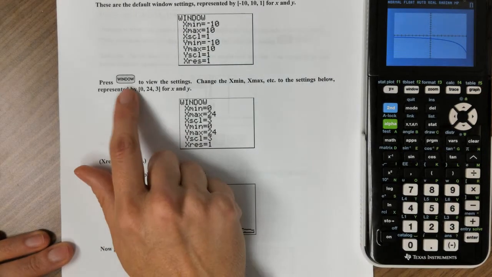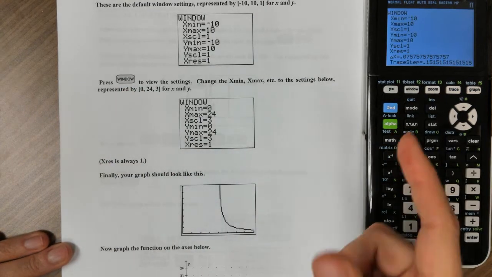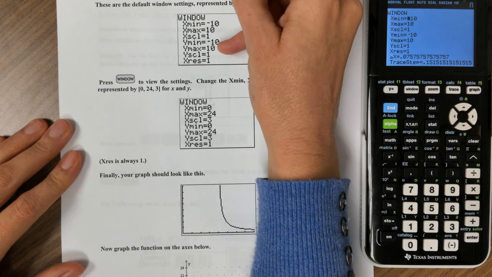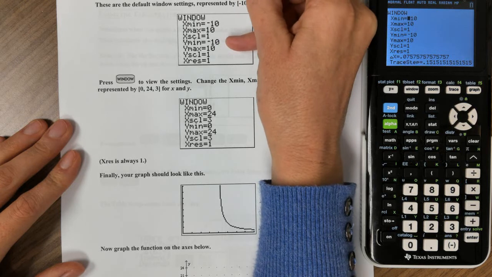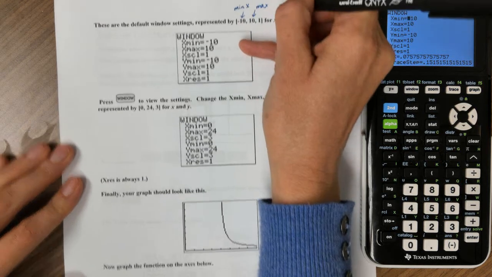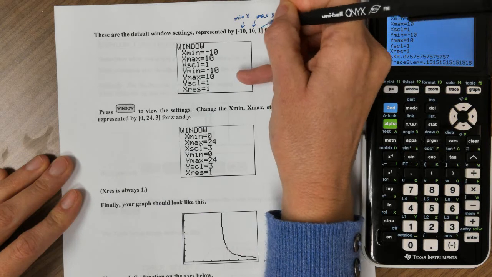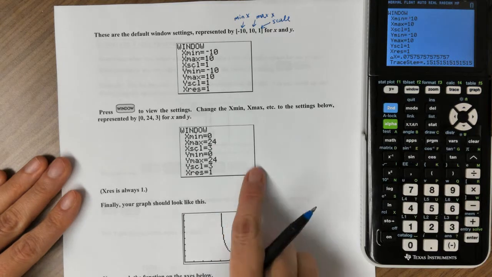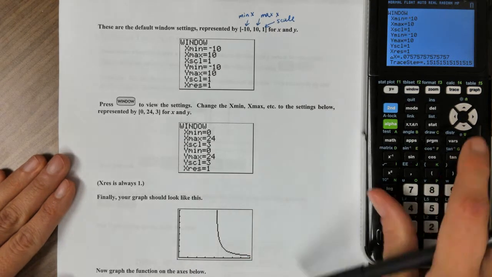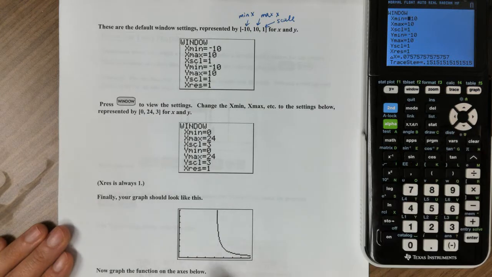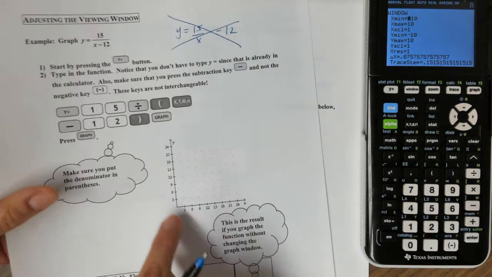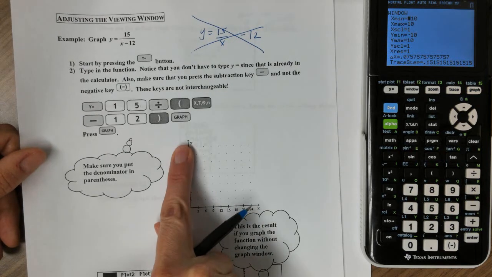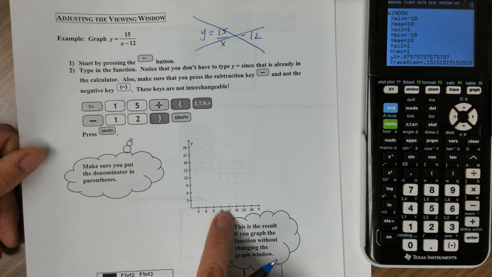Alright, so we can try pressing window. And remember, we're in that standard viewing window right now. So our standard viewing window looks like this. This is the minimum x value, the maximum x value, and then this one is what's called the scale. So you'll see SCL on the screen. So that means the tick marks count for 1. So let's say we want our graph to match this right here. So we want to go from 0 to 24, 0 to 24 for x and y, and notice that we're counting up by 3s.